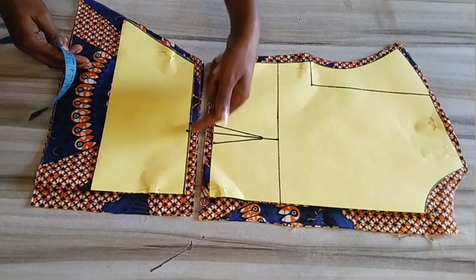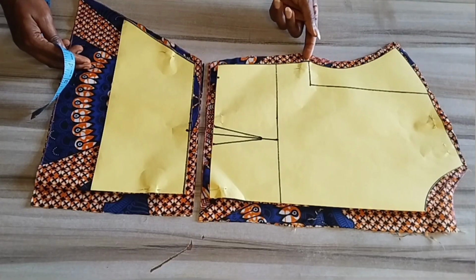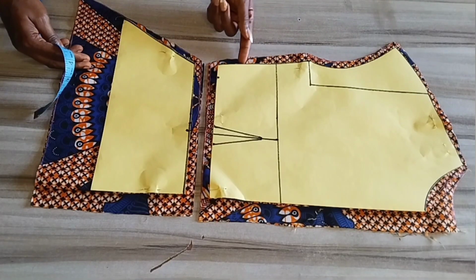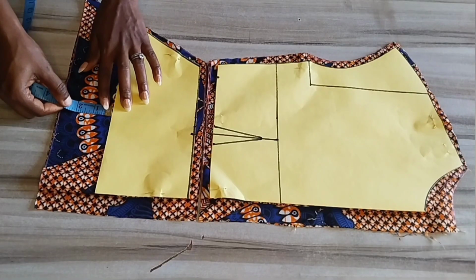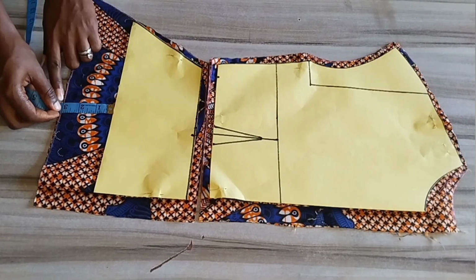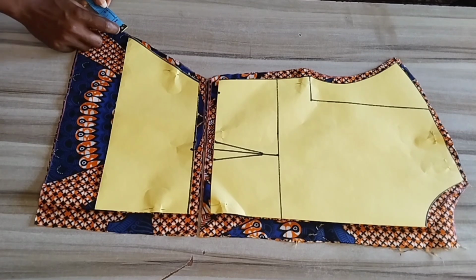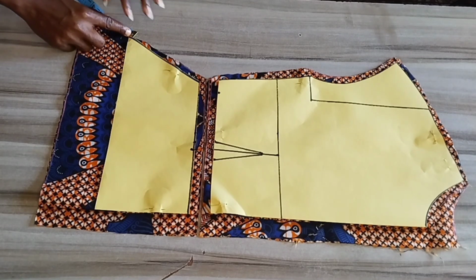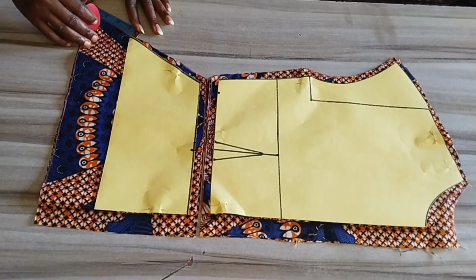So the back fabric is a two-piece fabric, while the front fabric is a single fabric in a fold. Okay, so at the bottom there of our Basque pattern, I added extra 3 inches to it. Like I said, our cardboard paper wasn't long enough, so I added extra 3 inches on the fabric before cutting.